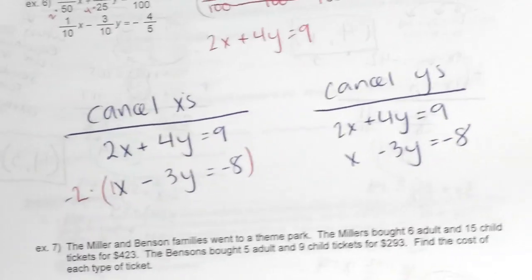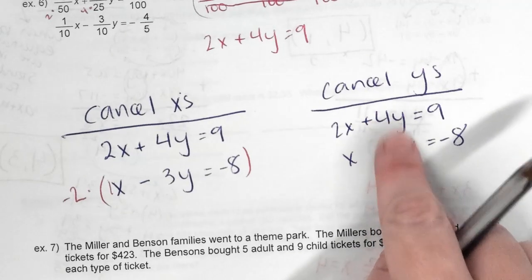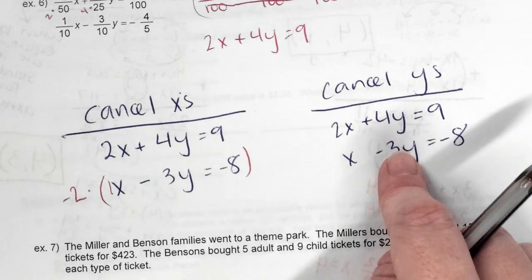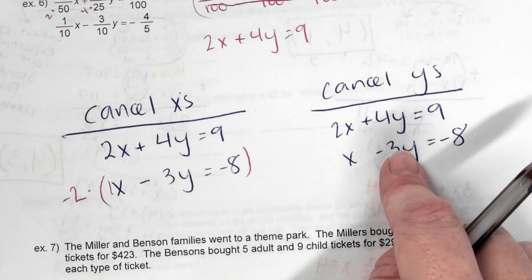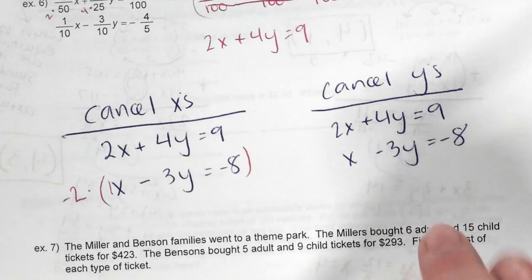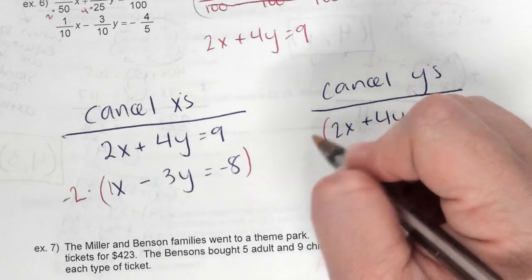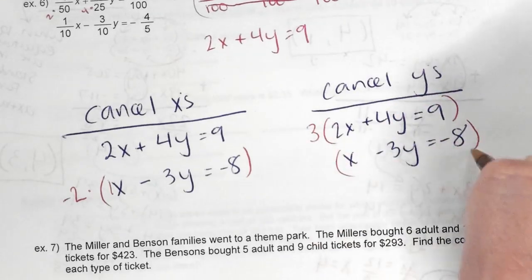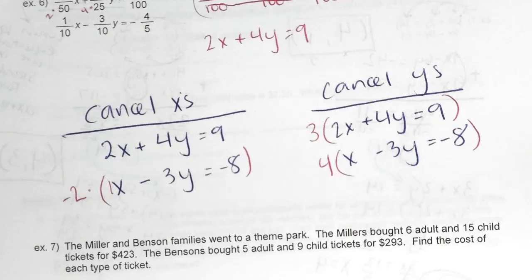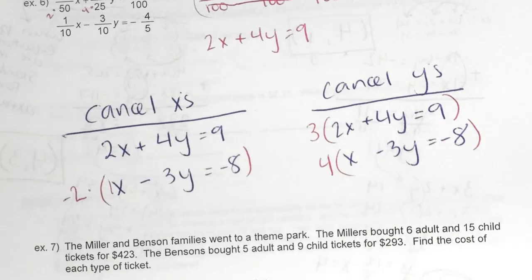Okay, looking at canceling y's. Do I already have a positive and a negative? Yeah. So do I need to worry about negatives at all? No. But what can 4 and 3 both turn into? 12. What do I multiply 4 by to turn into 12? 3, and then 3 times 4. So that's all you would multiply by to cancel x's and to cancel y's. Honestly, if we were solving it all the way, I would tell you to cancel x's because it's less work. Okay? Less room for error.